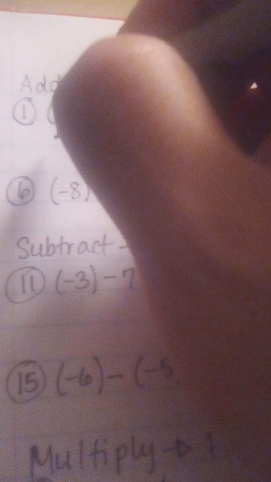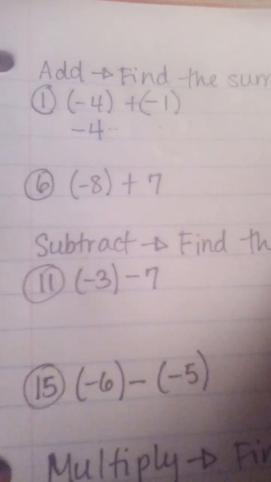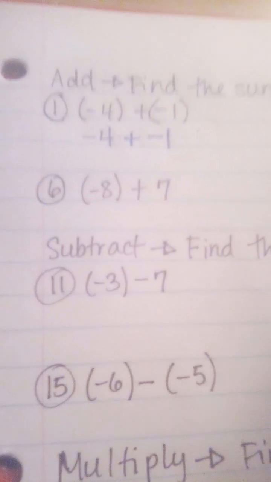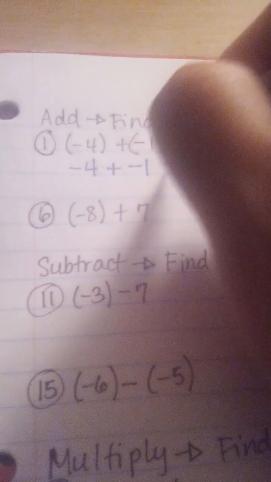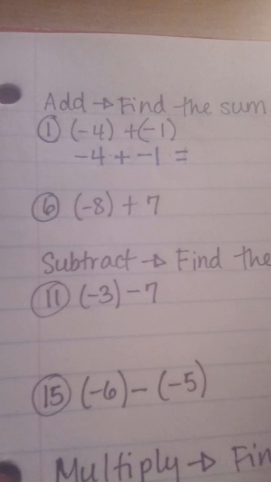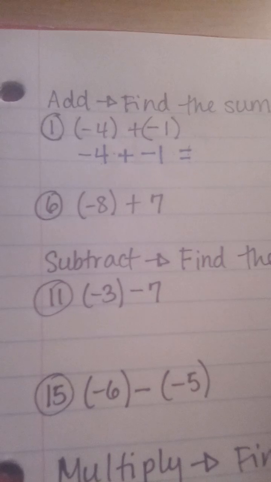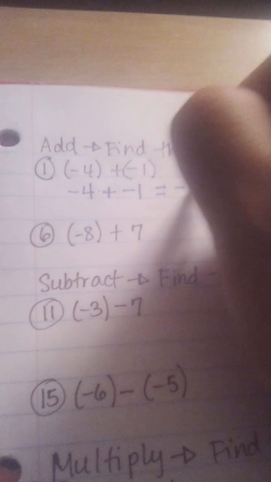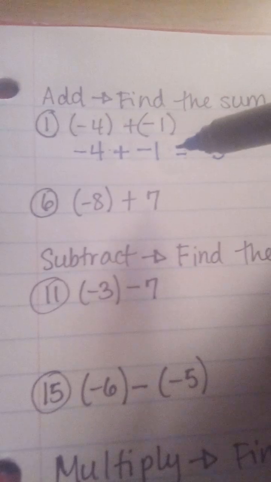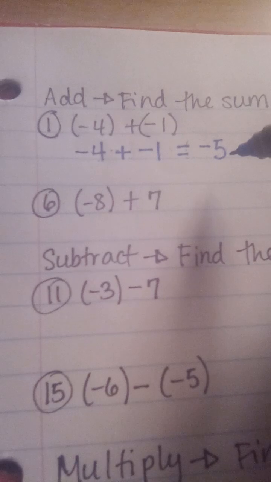So I'm going to bring down the negative, bring down the 4 from the parentheses, plus a -1. So the answer is going to be a negative, right? But which number? 3 or a 5? A 5, right? See? You keep the sign.